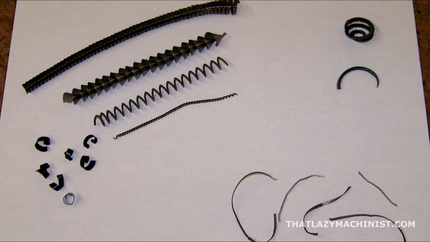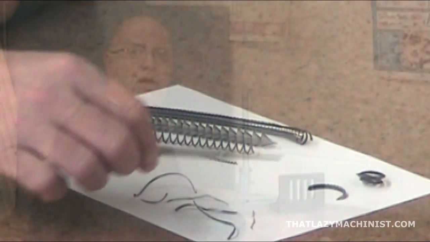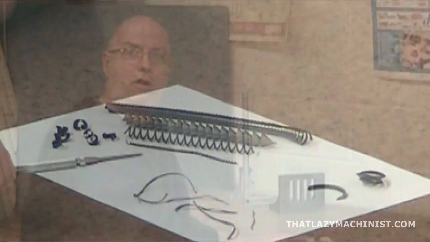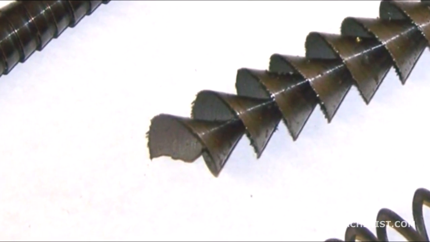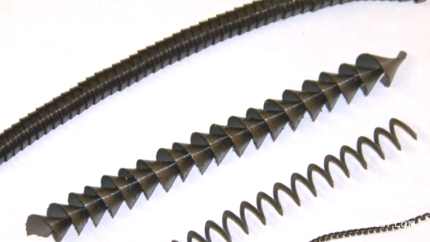I've gathered here a small selection of chips that are representative of our three basic chip types. In the upper left here, I have a selection of continuous chips. In the upper right, I have two discontinuous chips, and at the bottom here, I have a selection of built-up or adherent chips. Let's start by taking a closer look at the continuous chips. Continuous chips have a shiny interior surface and a matte exterior surface, and they have a long and spiraled shape.